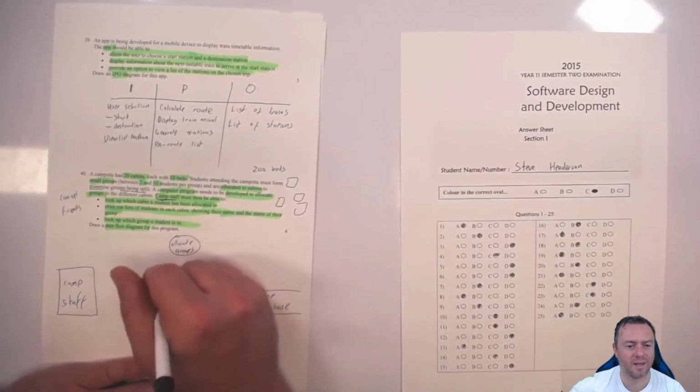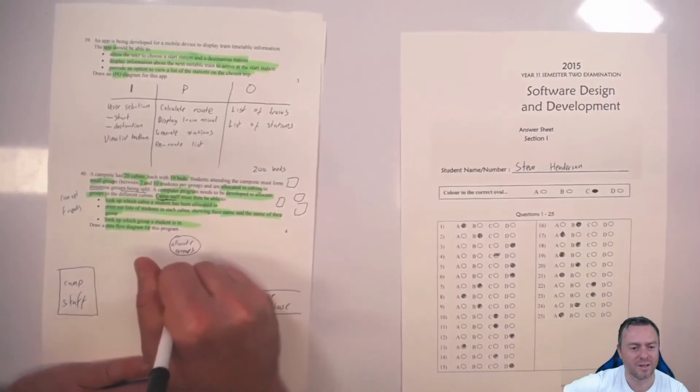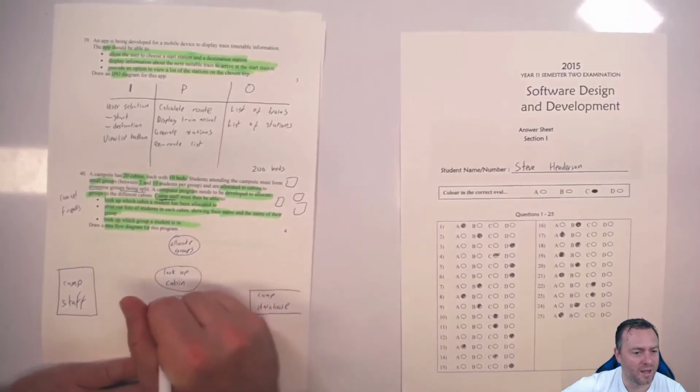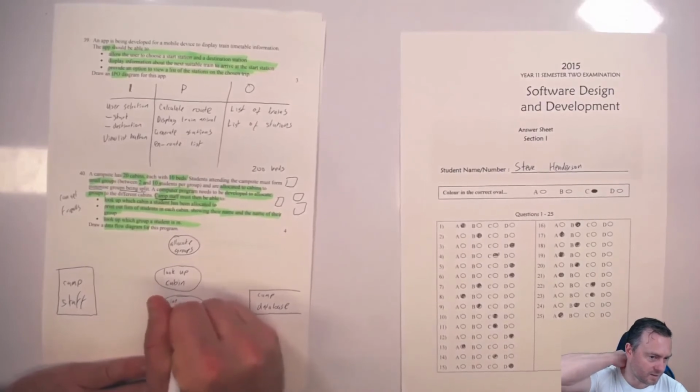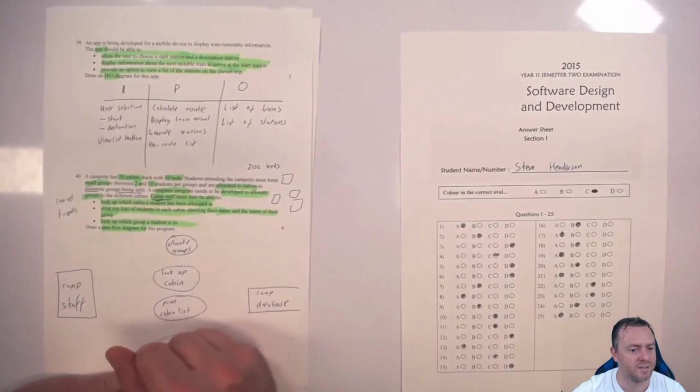So notice that I've done the actors first, the databases, and then now I'm trying to work out the processes and how they're sort of connected in between. So then you want to be able to look up the cabins. You then want to be able to print out the lists. And the last bit is you then want to look up which group the student is in.